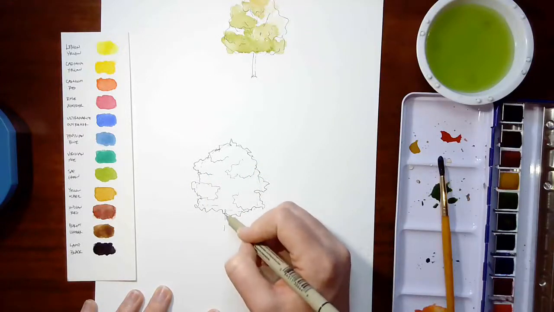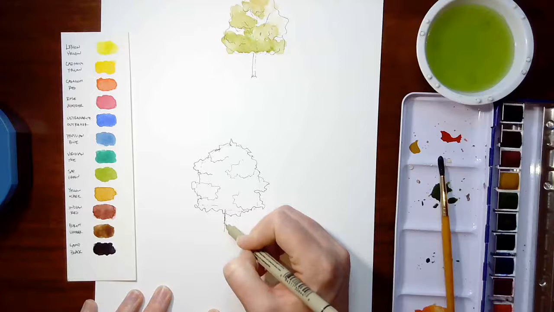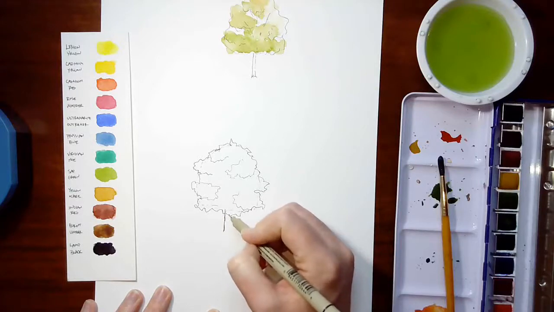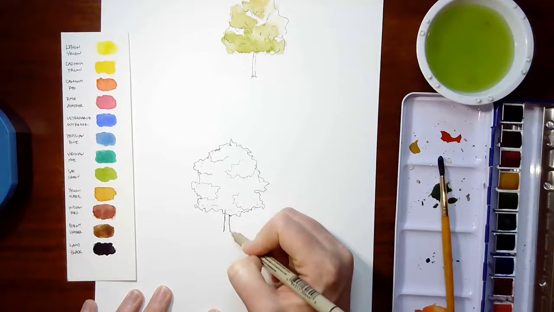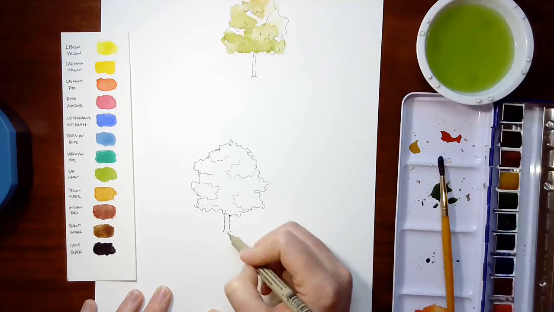And then for the trunk, usually it's mostly straight up and down. Some are thicker than others, so you want to pay attention to the overall scale. Then it might flare out a little bit at the bottom and maybe have a little bit of grass.